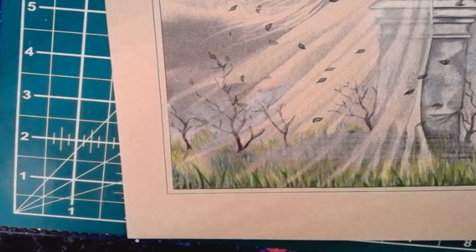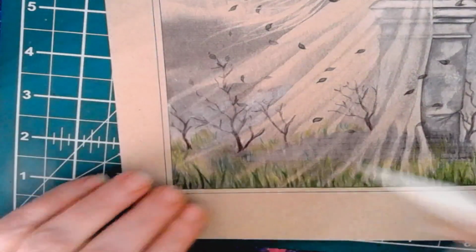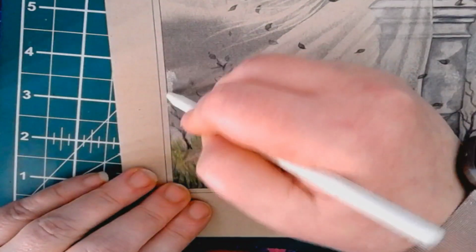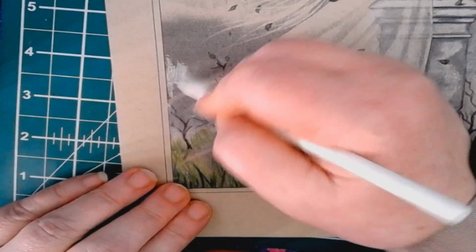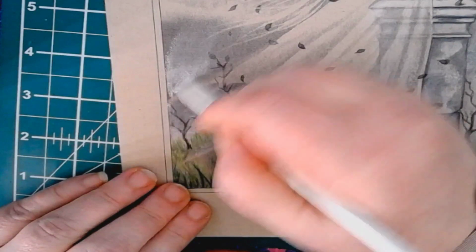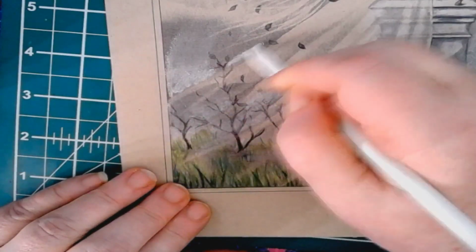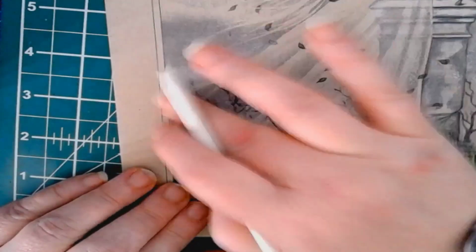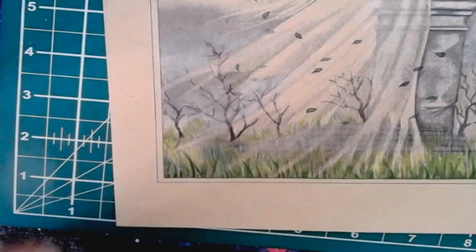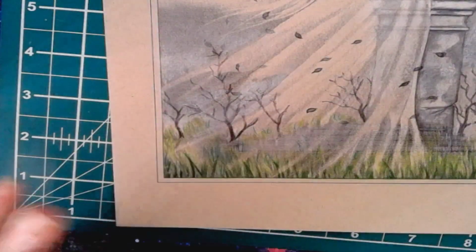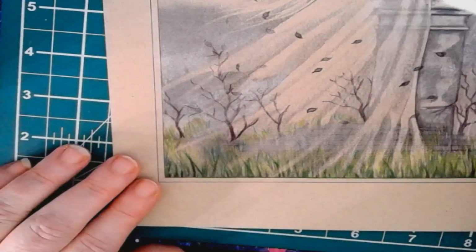Now we're going to start working on her dress. I just wanted to get a little bit of this mist coming up off of the ground areas here into that night sky area. Alright, now I'm not too concerned about the leaves because the leaves are in front.